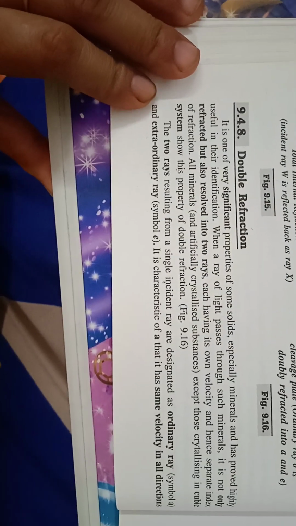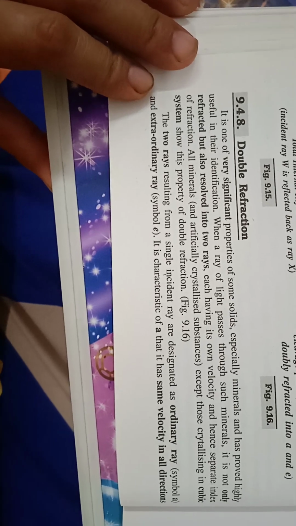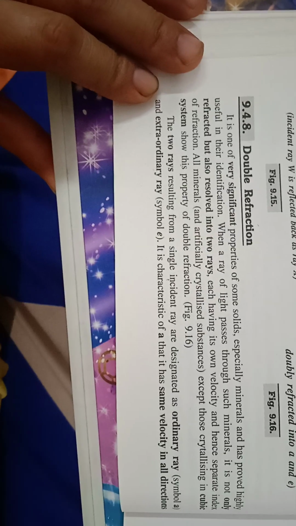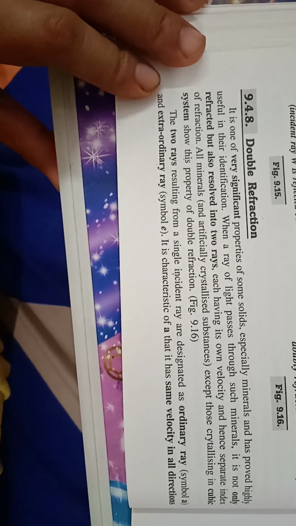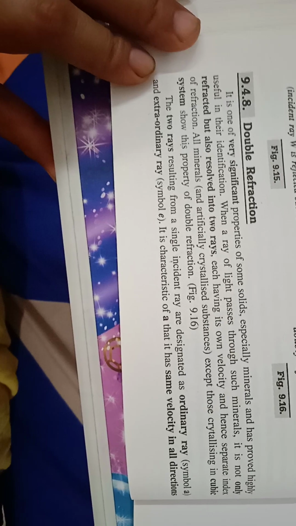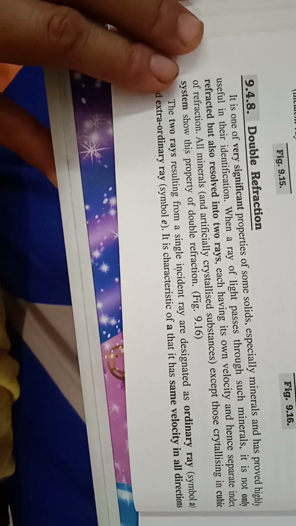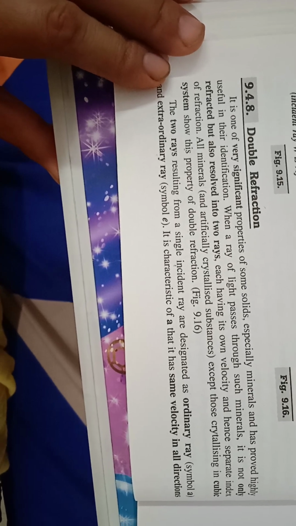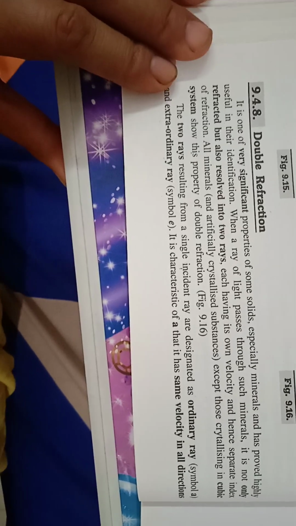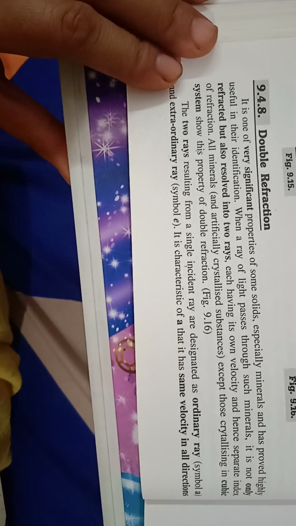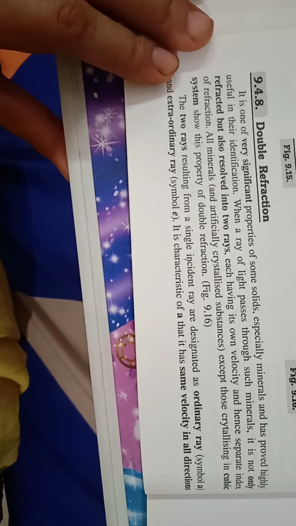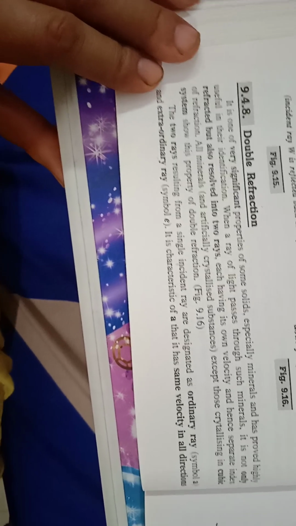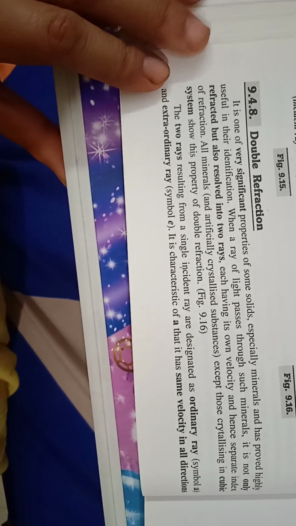It is one of the very significant properties of some solids, especially minerals, and has proved highly useful in their identification. When a ray of light passes through such a mineral, it is not only refracted but also resolved into two rays, each having its own velocity and hence separate index of refraction. All minerals and artificial crystallized substances except those crystallizing in the cubic system show this property of double refraction.